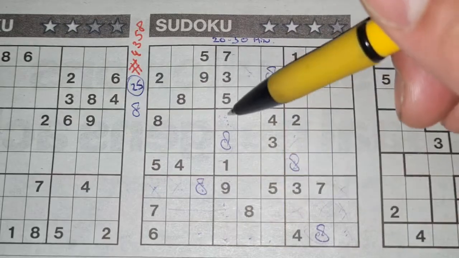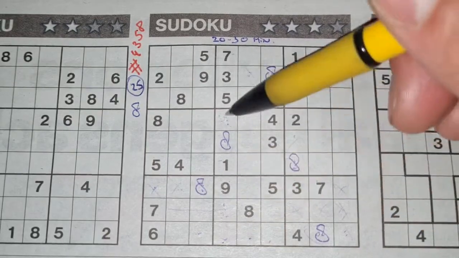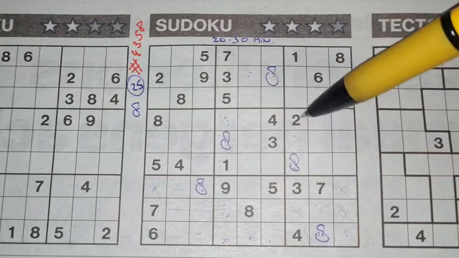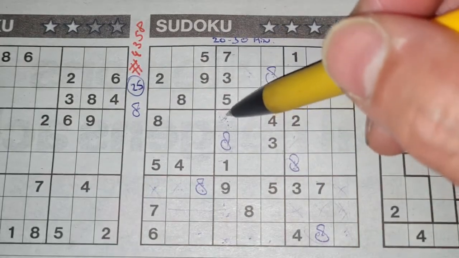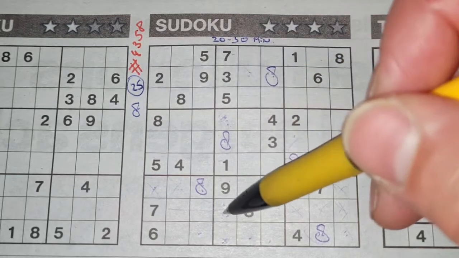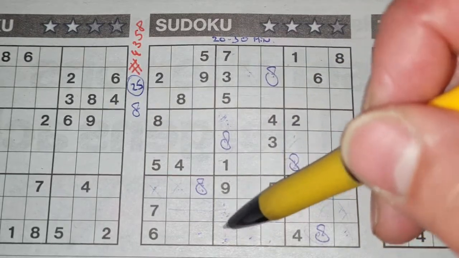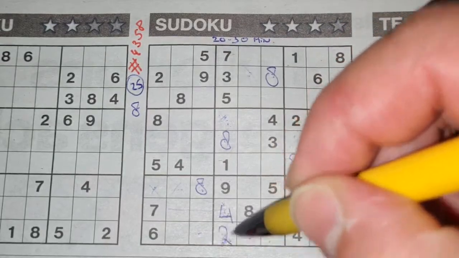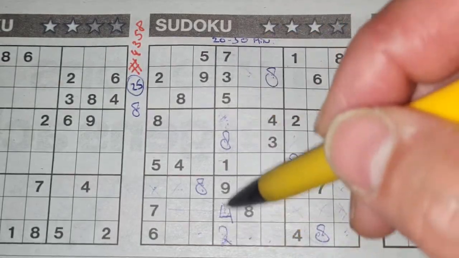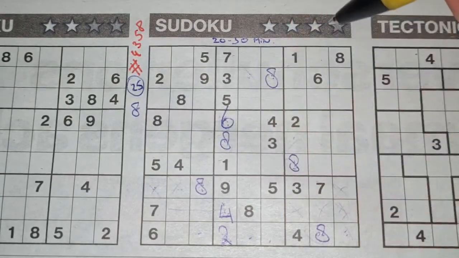is missing. 2, 4, 6. Look, we have a 2 and a 4 in this row. So no 2 and a 4 in this box. The 2 and a 4 goes in those 2 boxes as a pair. 2 and a 4, 2 and a 4. We have a 4 there, no 4 there. 4 should be here and a 2 goes there. 1 box left in this column for number 6.